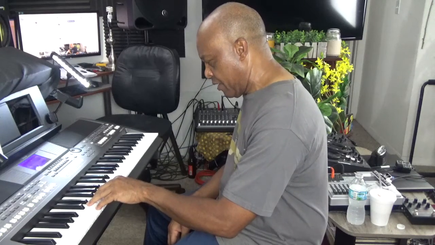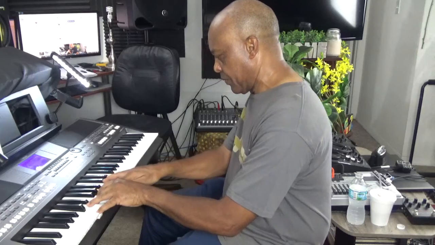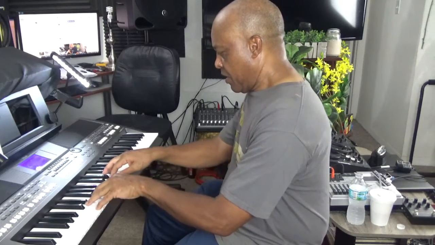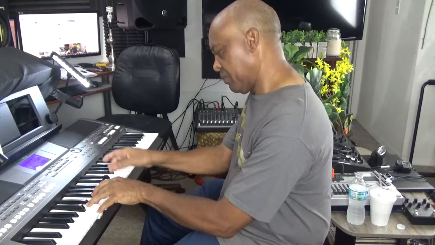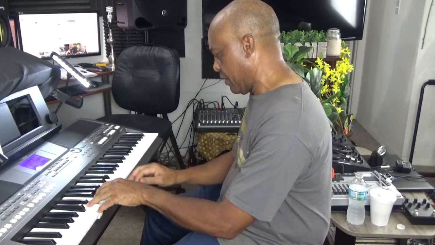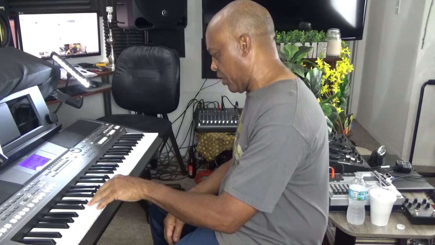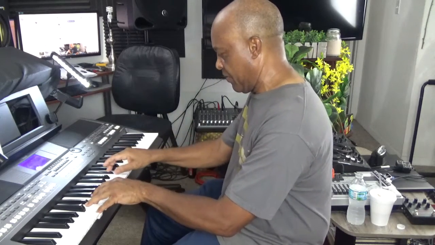You just add the 7th to it, and you got C major 7. Then you can add the D. Now you got C major 9. And the next one will be a whole step above E. That will be F sharp. That will give you a sharp 11.